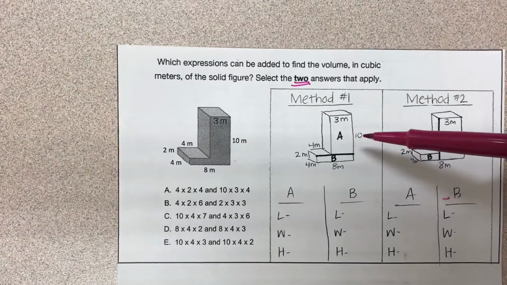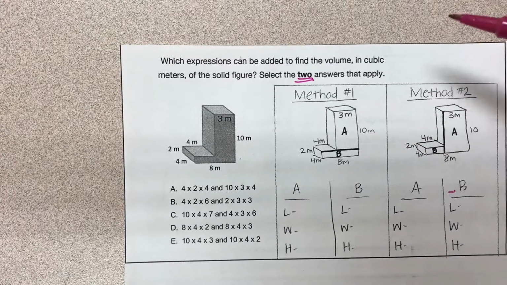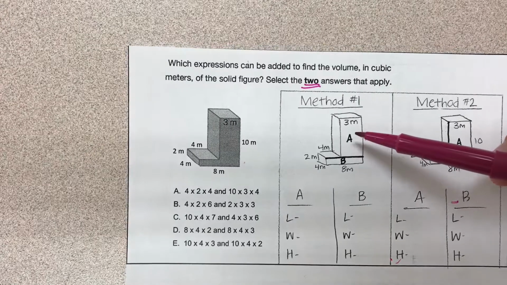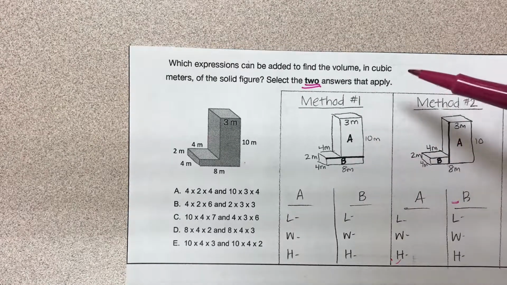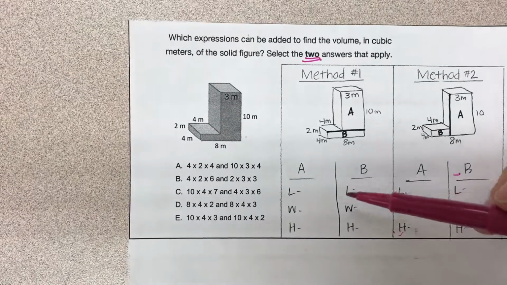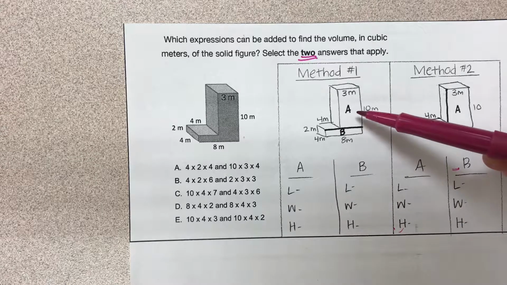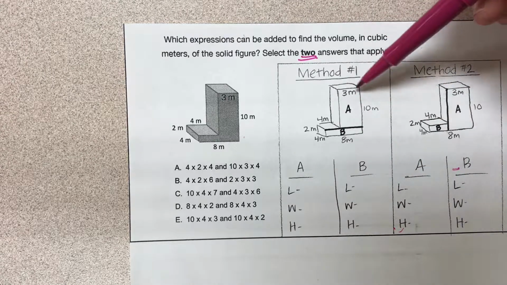All right, so let's look at method 1 first. Method 1 splits horizontally, so what we need to do is find the volume of figure A and the volume of figure B. Now I named them A and B in order to keep myself organized here. So first I'm starting with figure A. So A, my length is going this way.